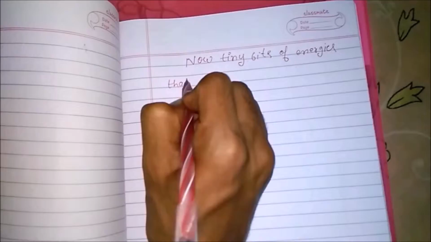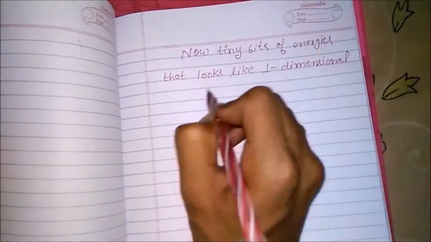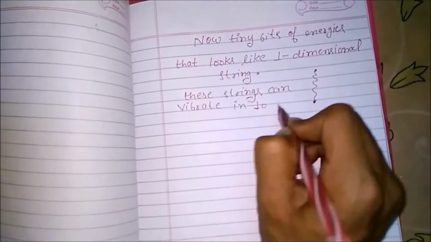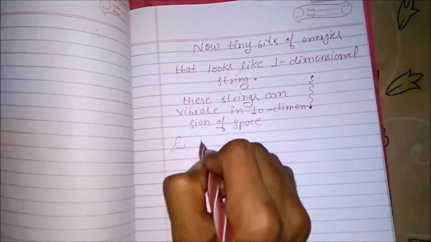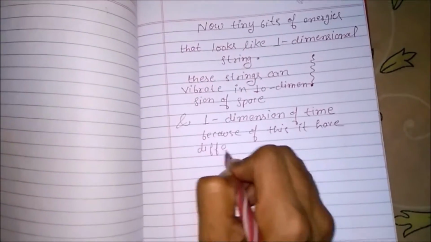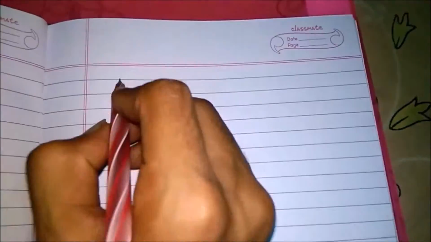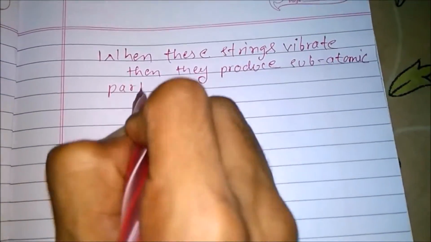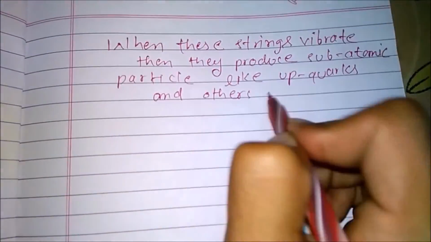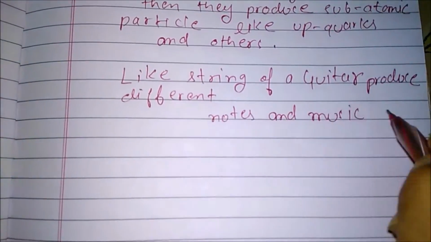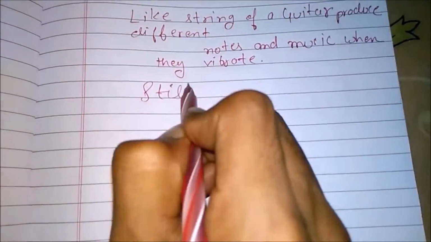Now tiny bits of energies that look like one-dimensional string. These strings can vibrate in 10 dimensions of space and 1 dimension of time. Because of this, they have different vibrational patterns. When the strings vibrate, they produce subatomic particles like up quarks and others, like strings of a guitar produce different notes and music when they vibrate.